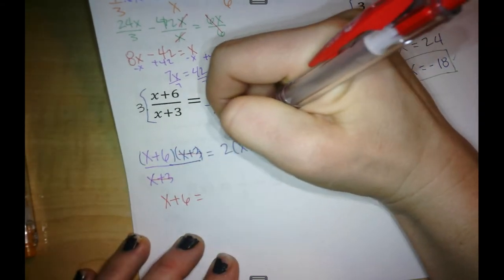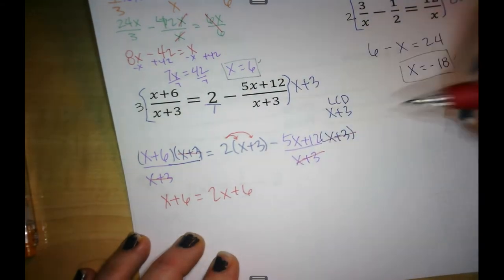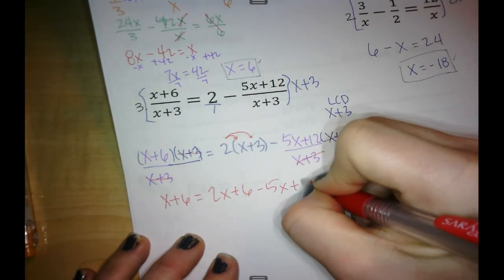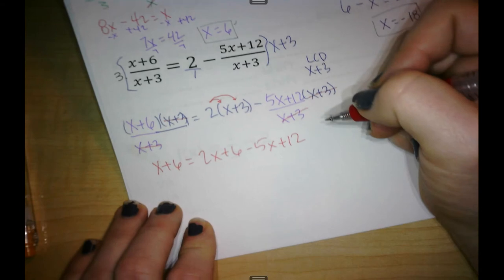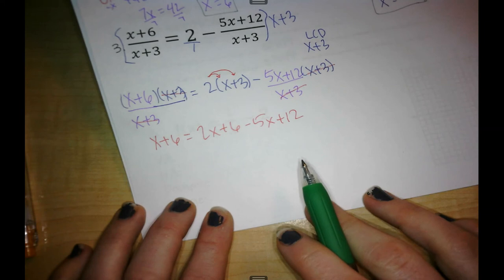We can go ahead and distribute. We got 2x plus 6. Eliminate that, minus 5x plus 12. And I can combine like terms and simplify, solving for x. What do we got?